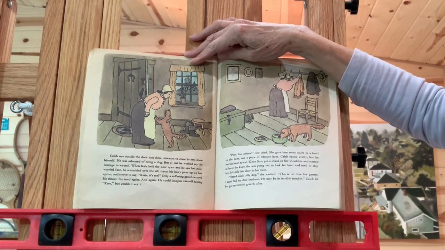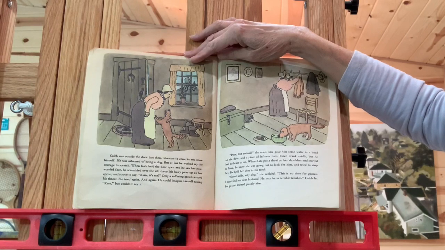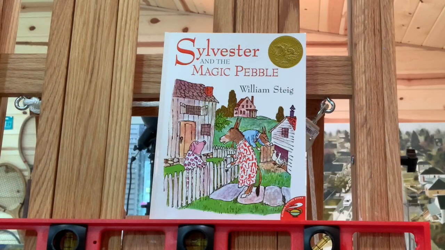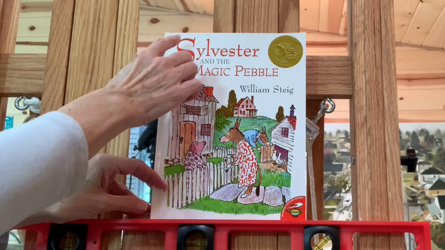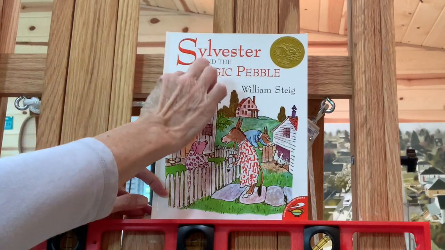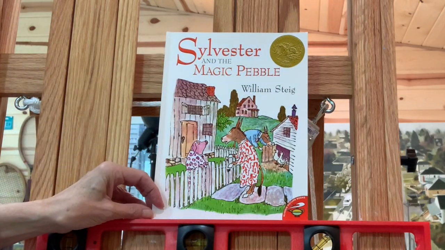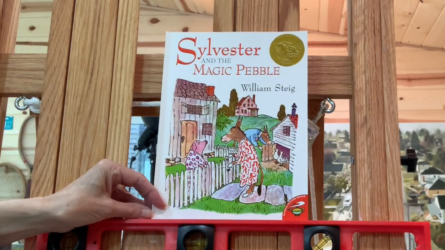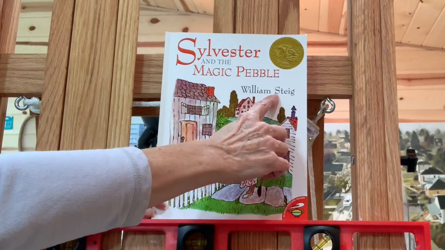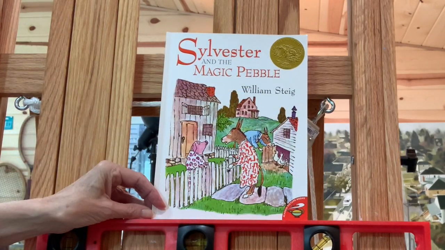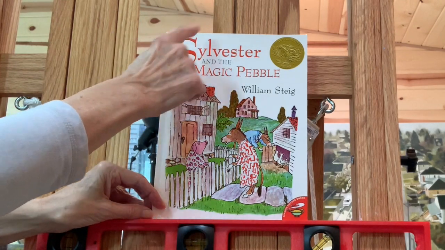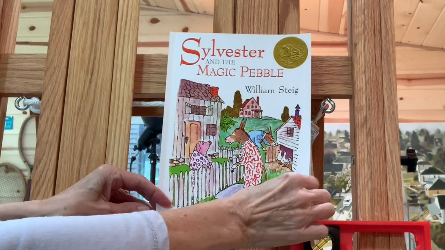All right, let me get ready to read the second book to you. This one is titled Sylvester and the Magic Pebble by William Steig. You can see there's an uppercase or large S starting the title of this story, just like there's an uppercase S here, because that's the name. That's the man's name. This is the name of the book. This is the name of the man.